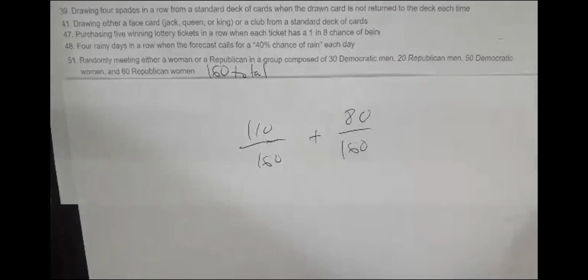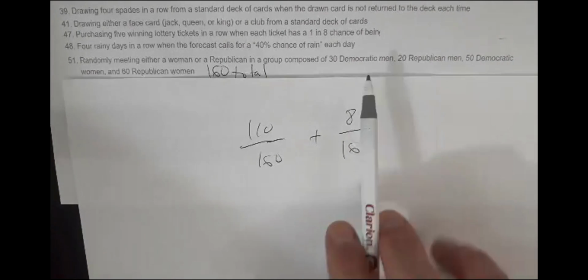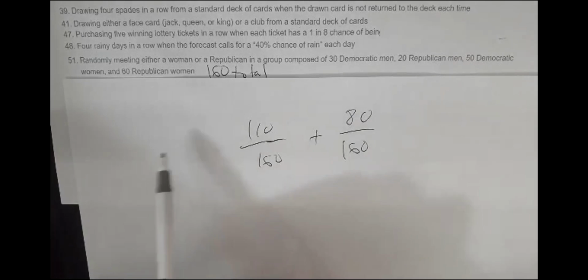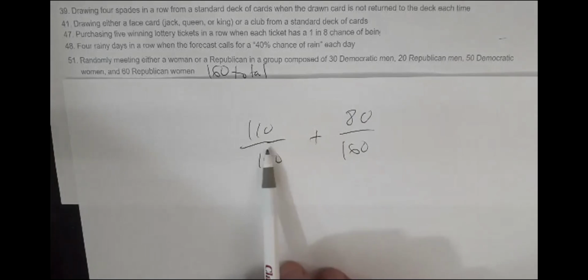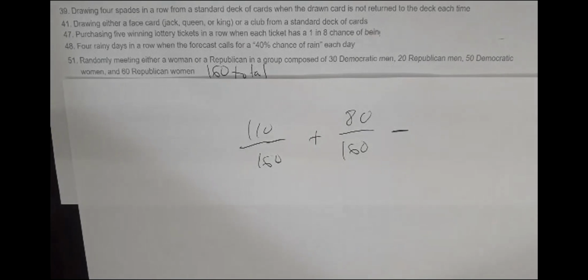Oh, 30-20. Wait, hold on. And what do I have to do if I do this? If I add these two together? And like I said, there's a few different ways to do this. You could probably just look at things and see whether they're a woman or Republican and add them up without looking at it, right? Probably could have said this is Republicans, this is women, this is Republicans, and we probably could have added these three up. But if we don't do that, we added up this set, we added up this set. We counted an overlap twice.